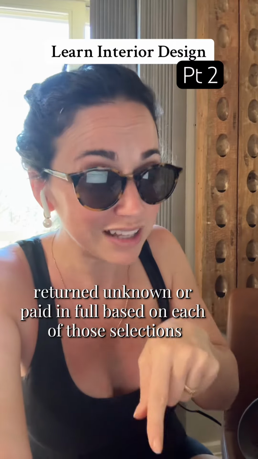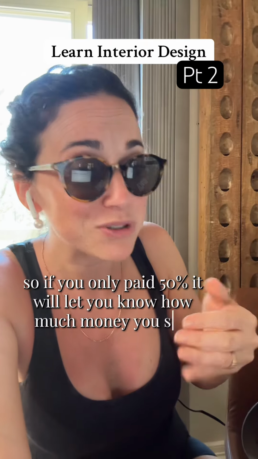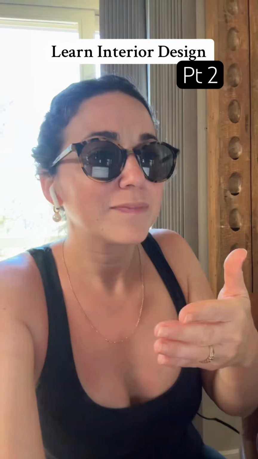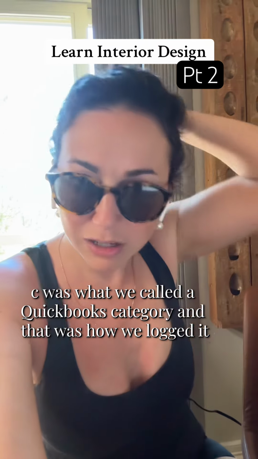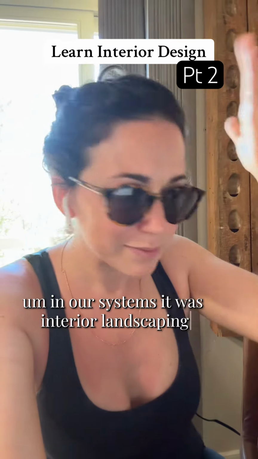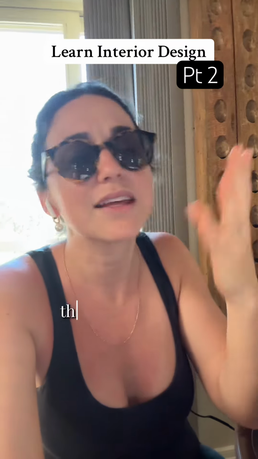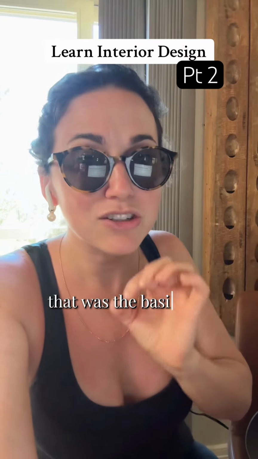Based on each of those selections, by the way, we have this all set up to calculate properly. So if you only paid 50%, it will let you know how much money you still have left and how much money you still need to pay. Column C was what we called a QuickBooks category, and that was how we logged it in our systems. It was interior, landscaping, exterior, interior fixture, services, things like that. Then column D was for the item. That was the basic description.